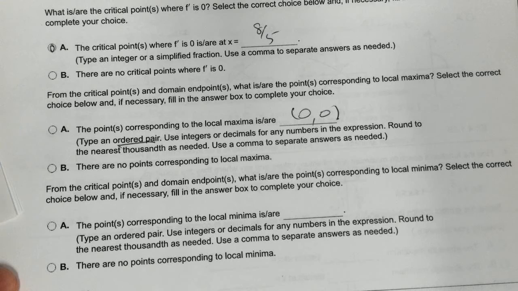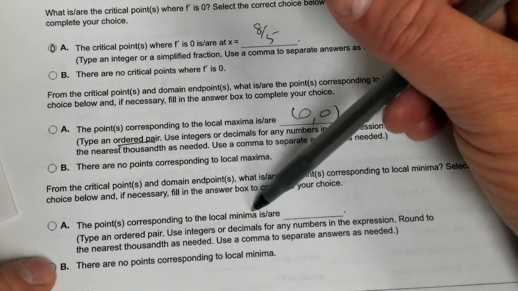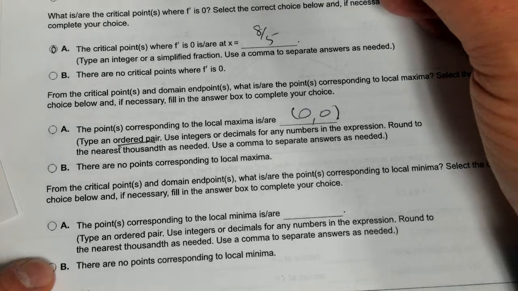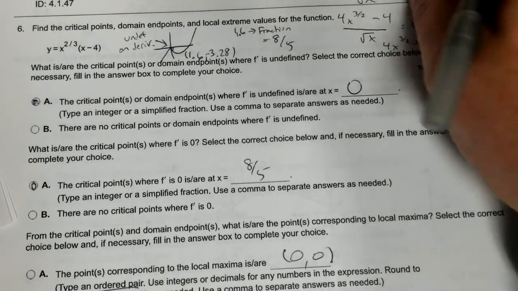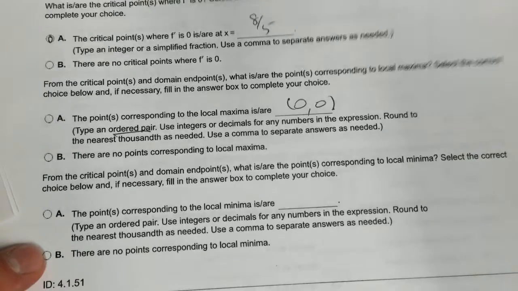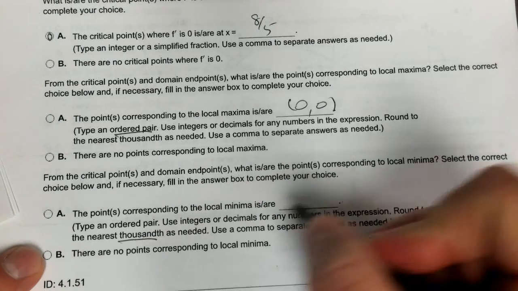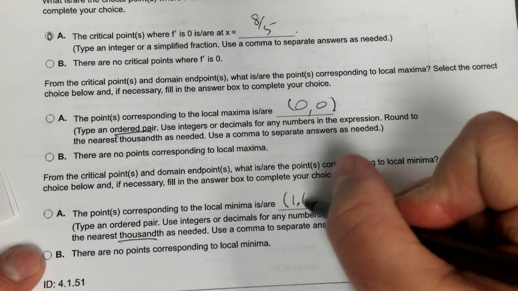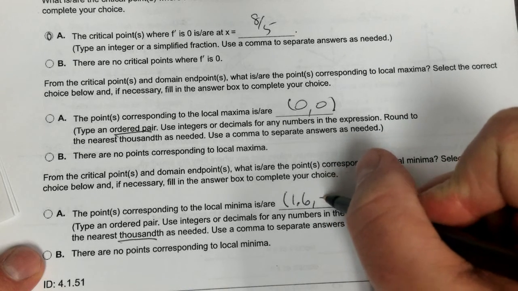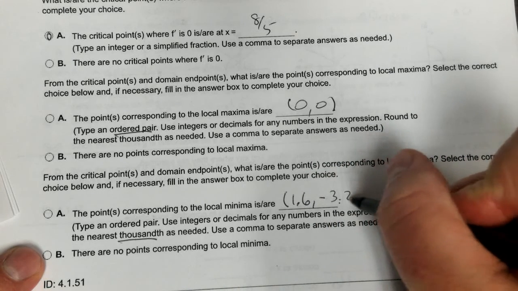And then I guess I kind of wrote the minimum value up here at the very top. It just wants more decimal places. It says round to the thousandth, and so that would have been 1.6 comma negative 3.283.